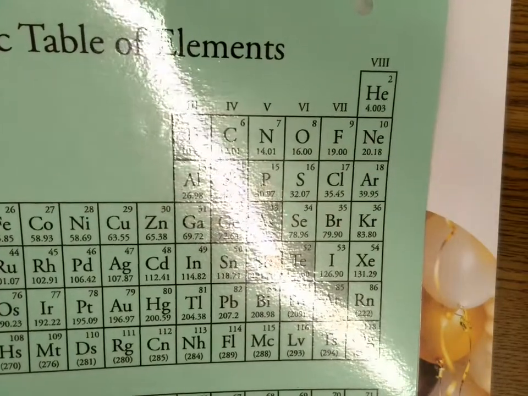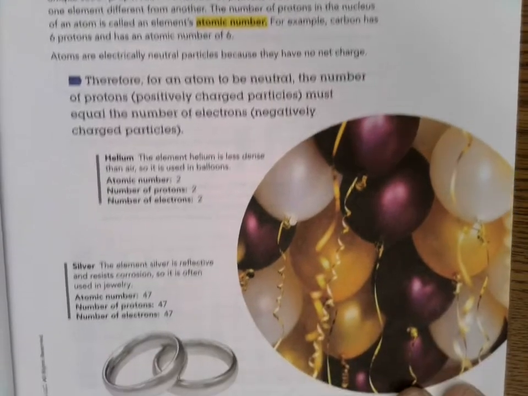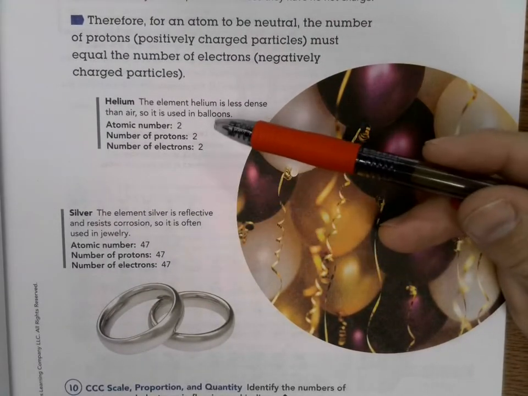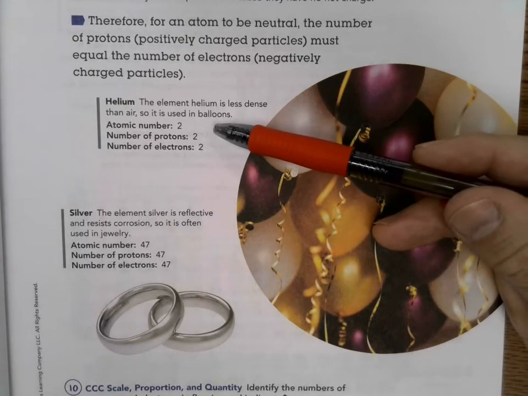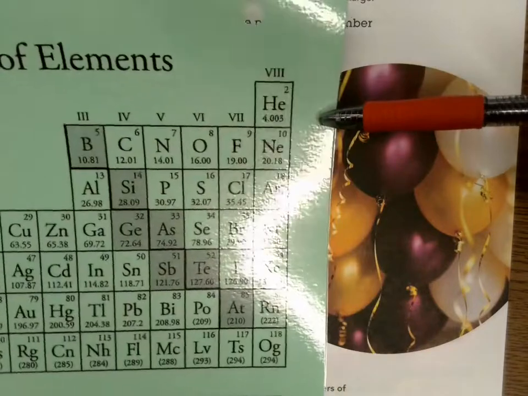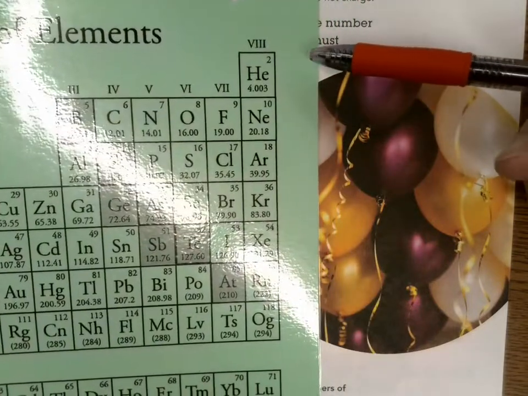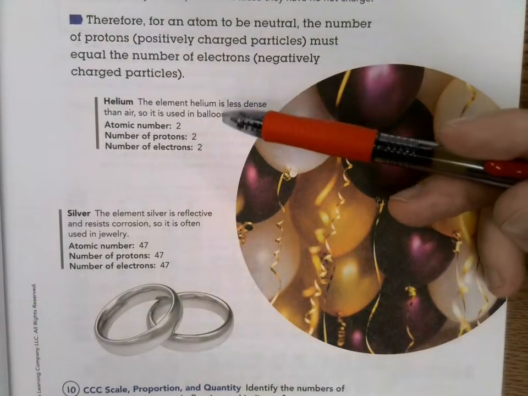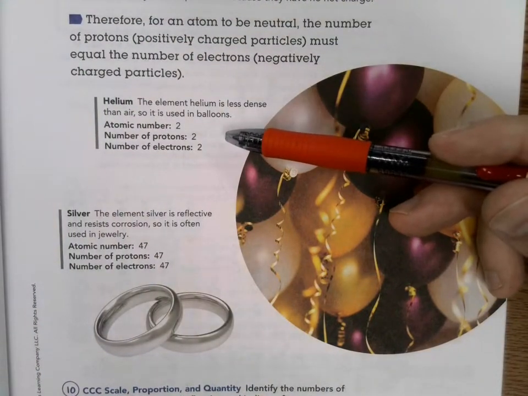All right, so if we come down here, there's an easy example. We have helium and silver. Its atomic number for helium is 2. If you look at helium, it's kind of in the light. We have 2 right there. That's referring to the atomic number, and that atomic number actually represents how many protons there are.